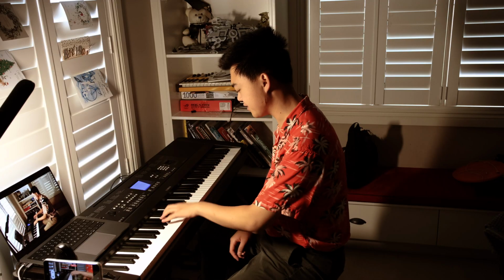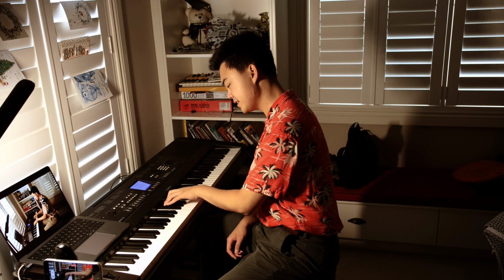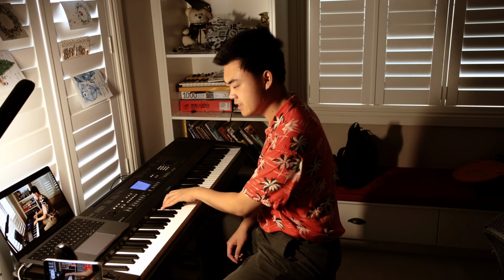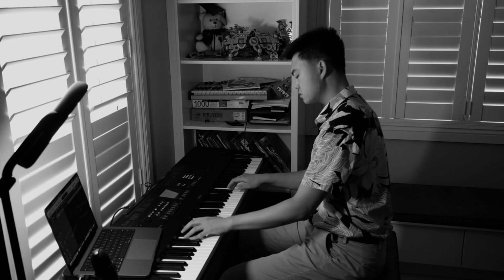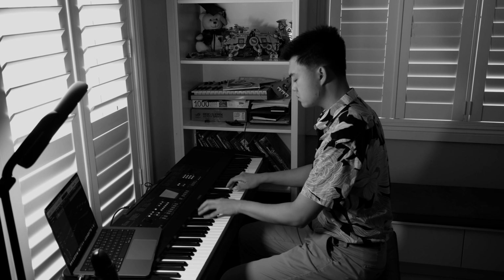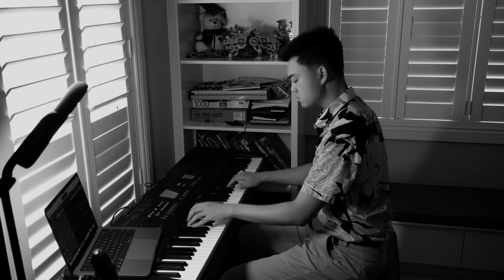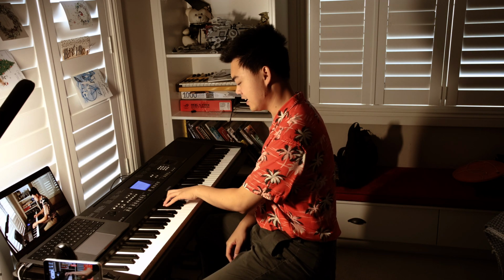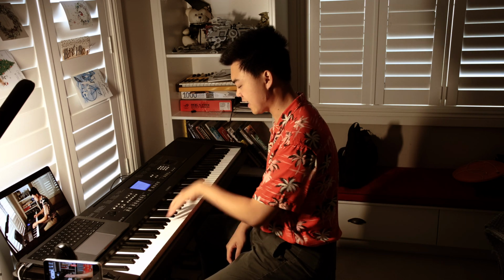So we're in 3/4, a common waltz time. We are in A flat minor. And we're just pedaling the 1 to the 5. Very Chopin inspired, right? In terms of how the leaps and everything work, but also the chords as well.